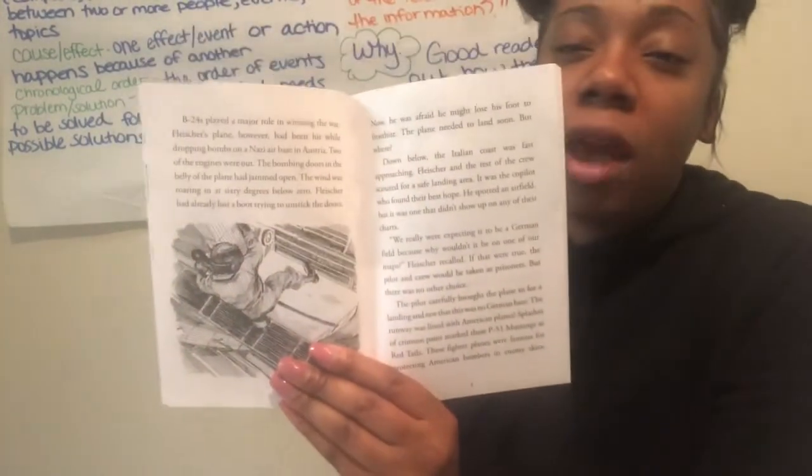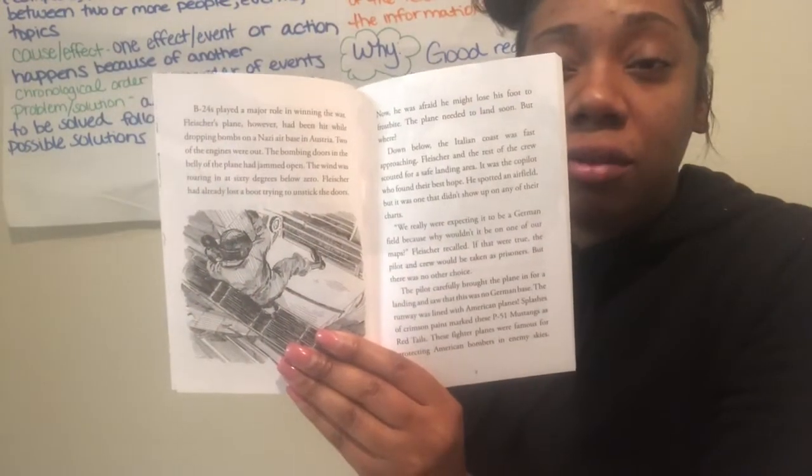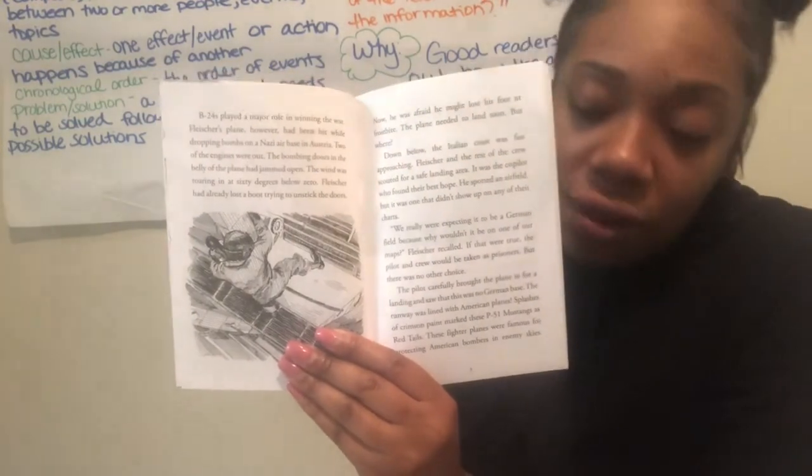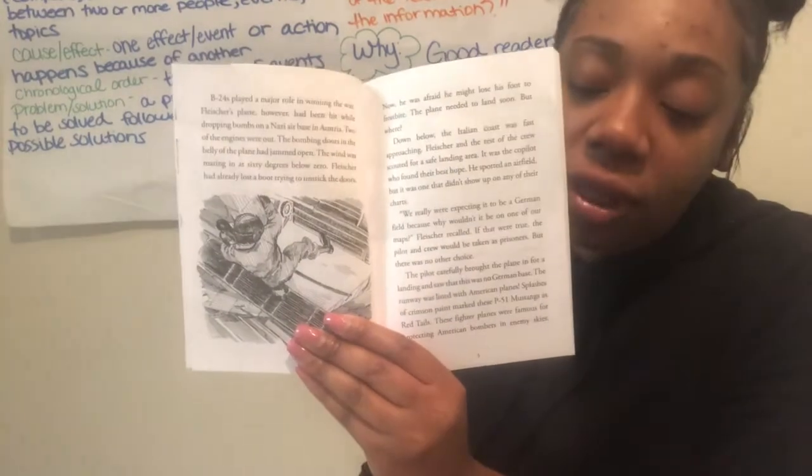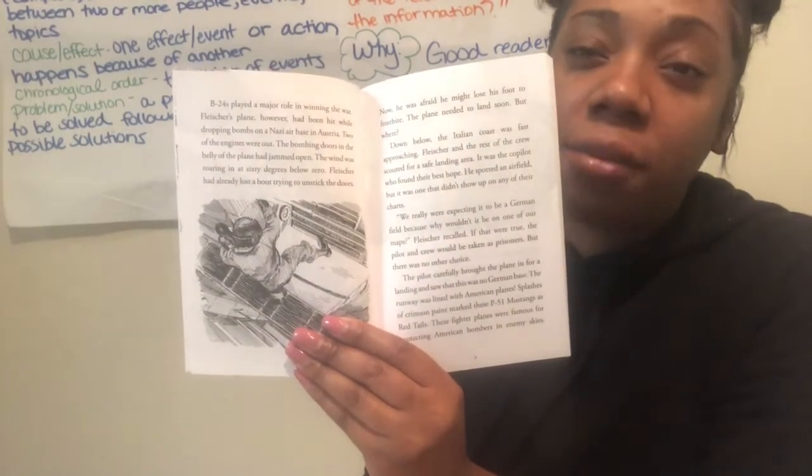So, right now, what I would like for you to do is to pause the video and think what type of text structure was on this page that I just read to you. What type of text structure? Go ahead and do that.